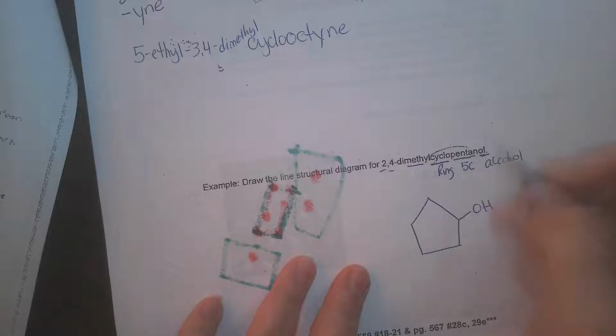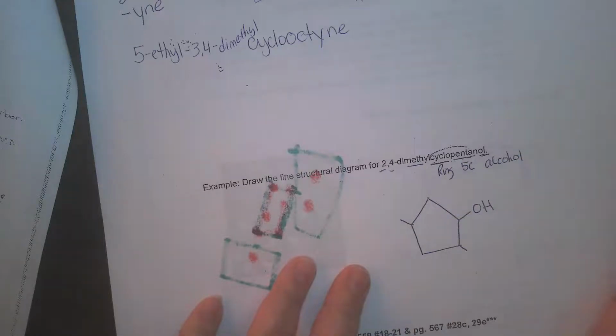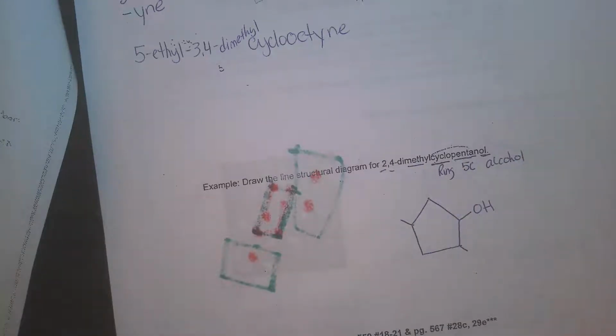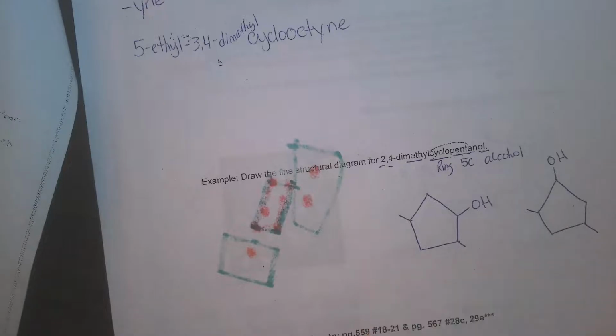And then from there, we're going to go to number 2 carbon and the number 4 carbon, and we're going to put a methyl group. And it doesn't matter if you go clockwise or counterclockwise. I could have done this 2 and 4. It's the same thing. So wherever you start from the alcohol, the next carbon beside it, left or right, will be your methyl group. Okay?